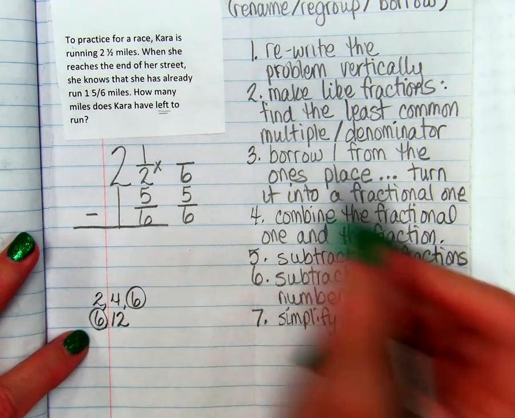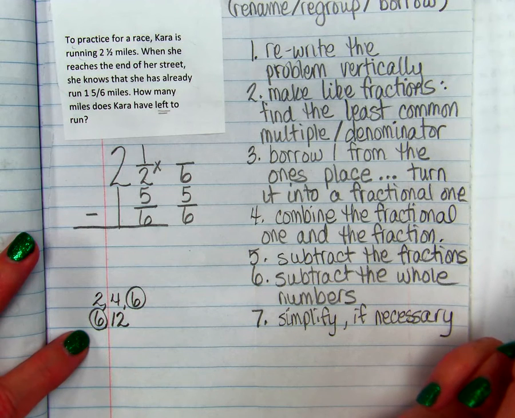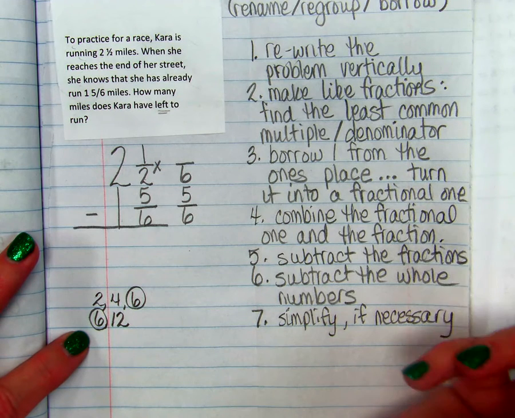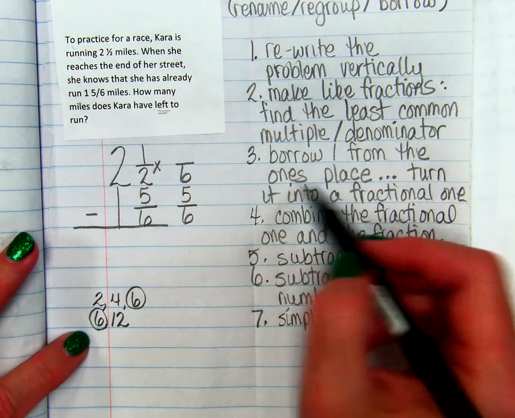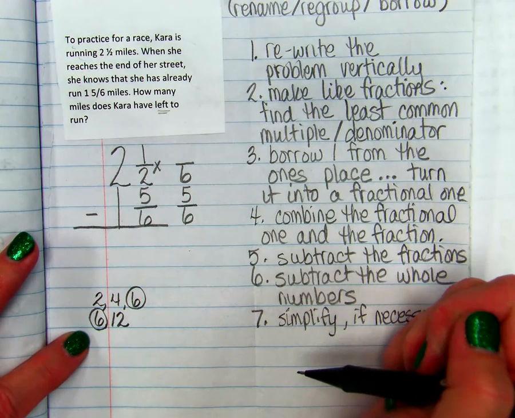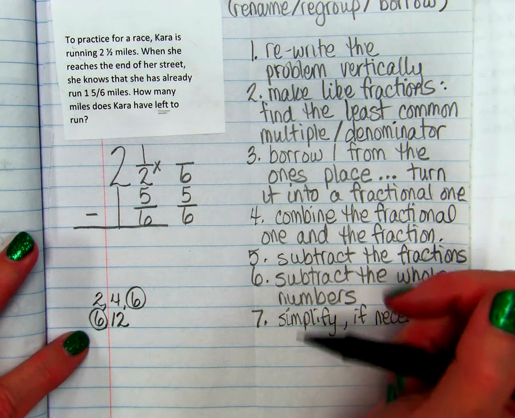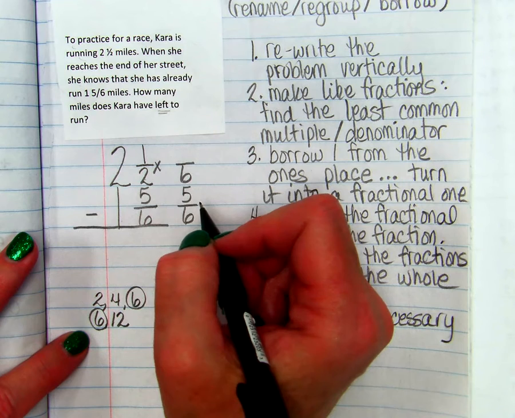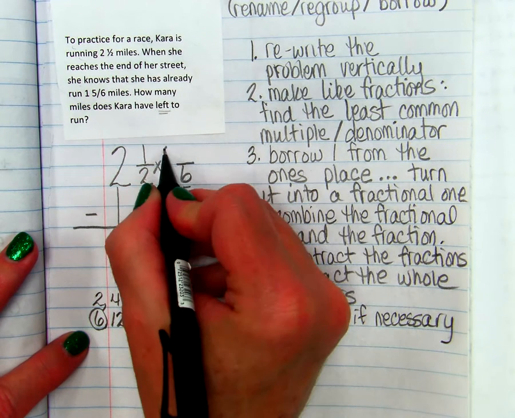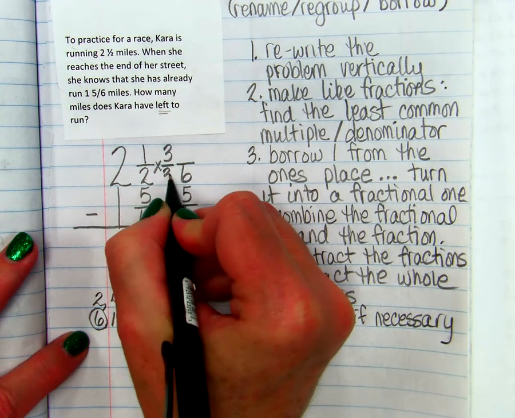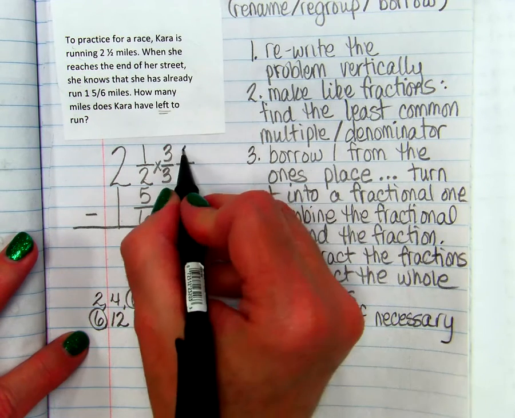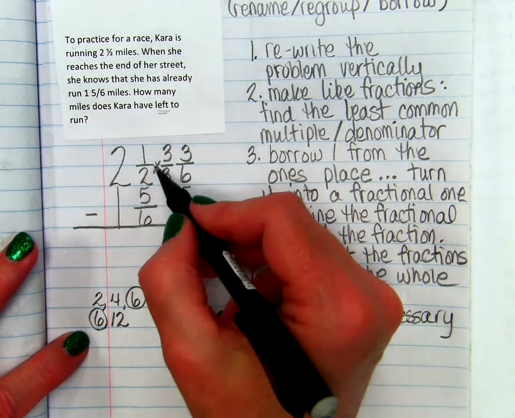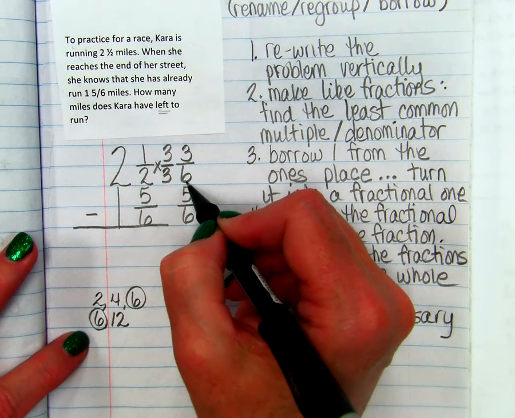What is that fractional 1? We didn't put that step in here, but we need to multiply by what? Yep. 3/3. So let's multiply. 1 times 3 is 3. 2 times 3 is 6.